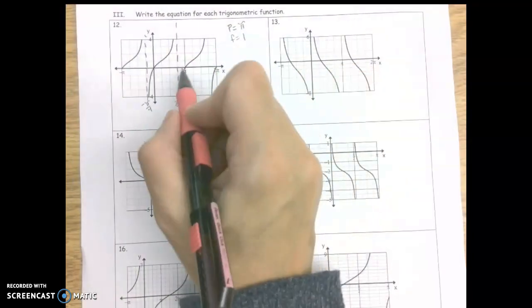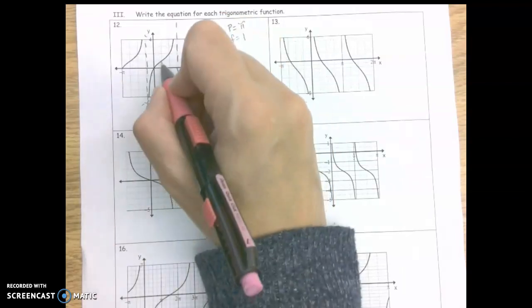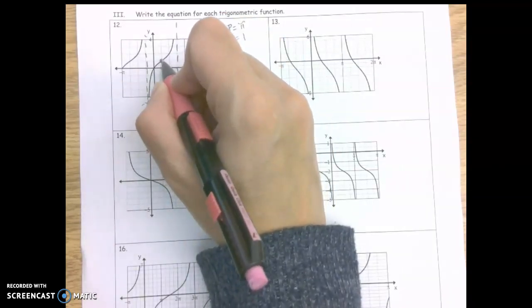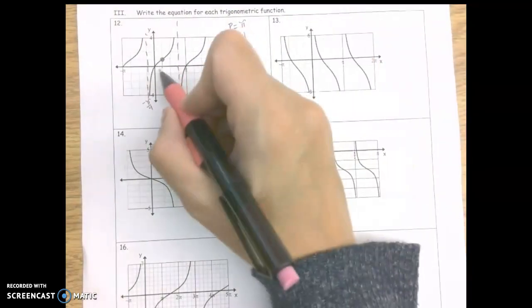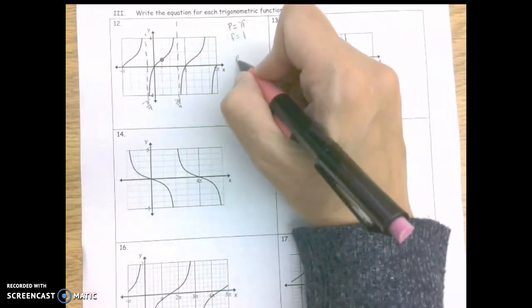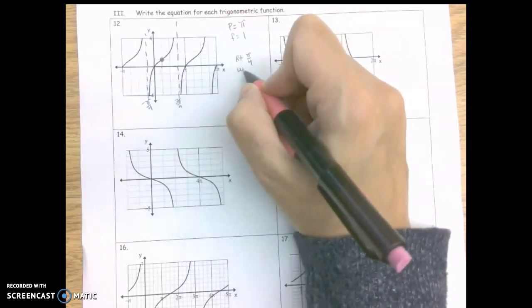The next thing I want to look at is I want to find the middle of this period. So that's going to be right here. In the middle of this period is going to be that middle point. That's going to tell me any phase shifts or vertical shifts. So the phase shift would be right pi over 4, and the vertical shift is up 1.